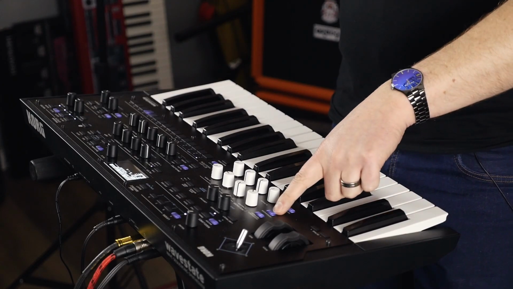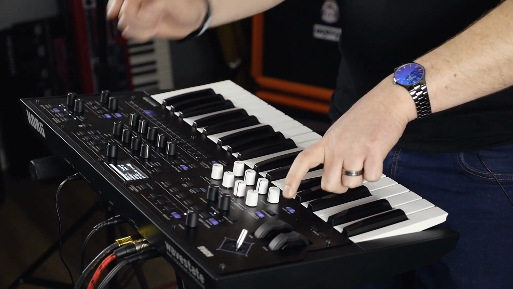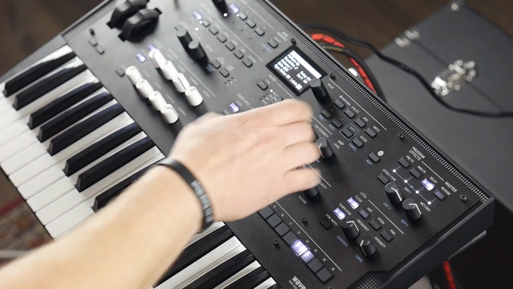You've also got an arpeggiator in here as well. I haven't mentioned that yet. So you can add even more motion to these wave sequences. So I can trigger a pattern here from the arpeggiator. You can see it's turned on here. I can also latch it.